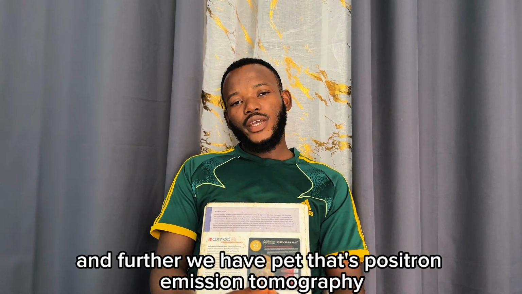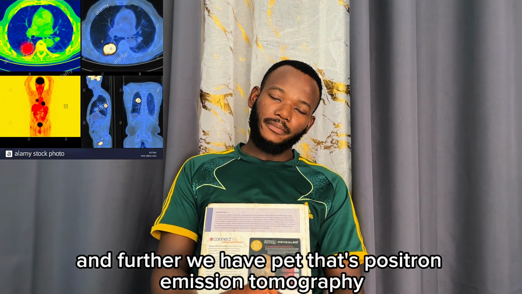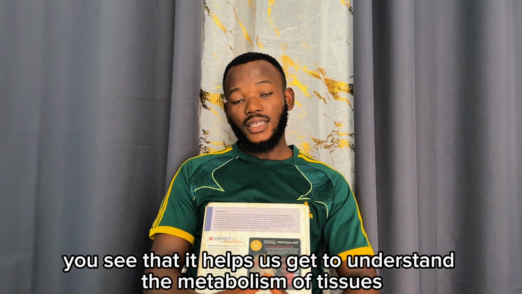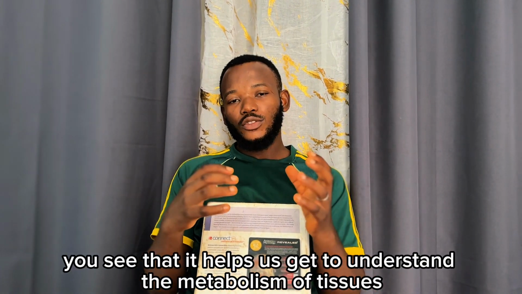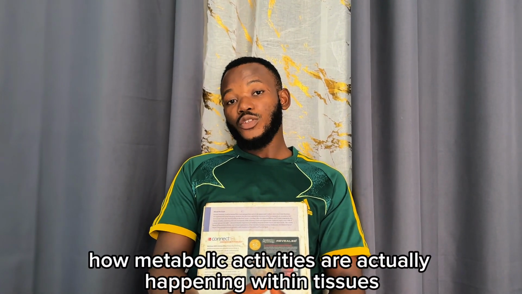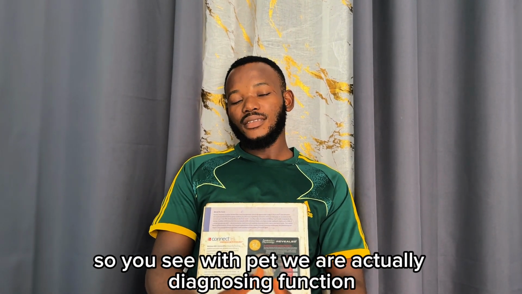And further, we have PET, that's positron emission tomography. With positron emission tomography, you see that it helps us understand the metabolism of tissues, how metabolic activities are actually happening within tissue. So you see, with PET, we are actually diagnosing function.